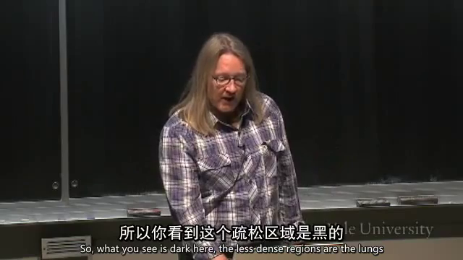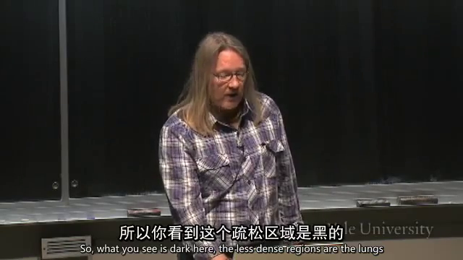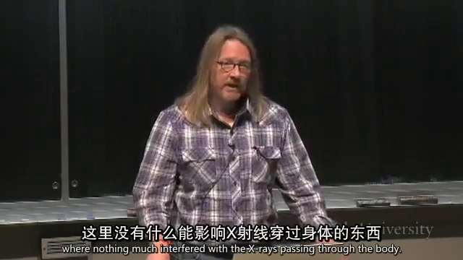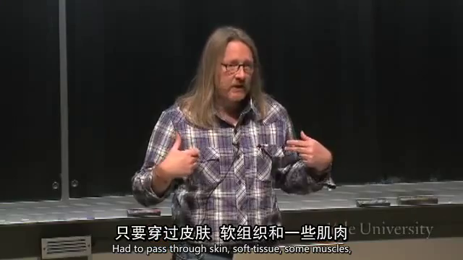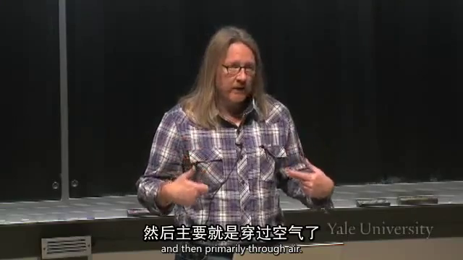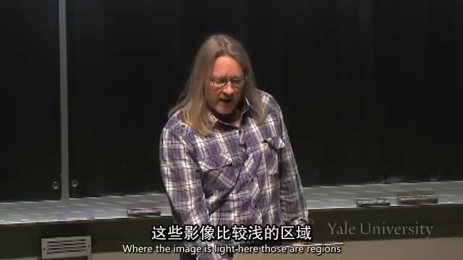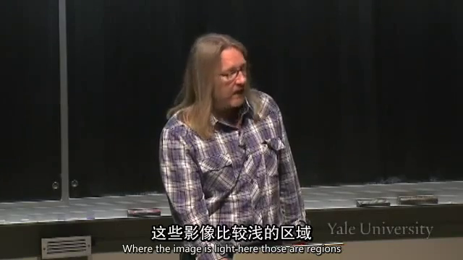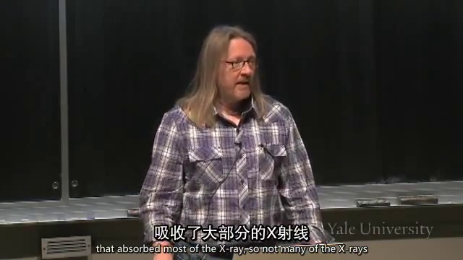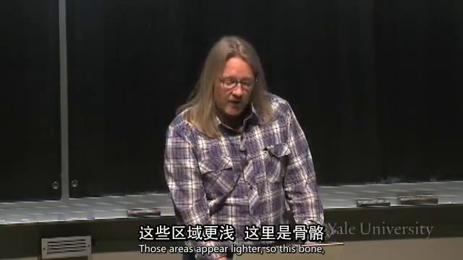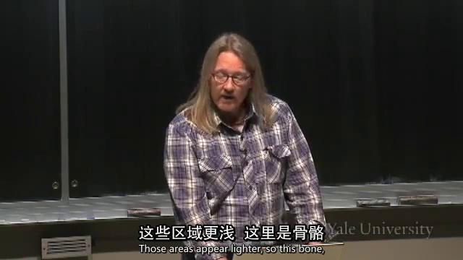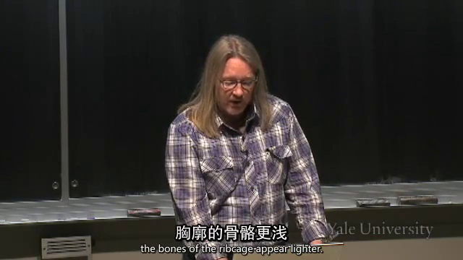And so what you see as dark here are the less dense regions, the lungs, where nothing much interfered with the X-rays passing through the body. Right? They had to pass through skin, soft tissue, some muscles, and then primarily through air. Where the image is light here, those are regions that absorbed most of the X-rays, so not many of the X-rays got through to hit the film in back of me. Right? And those areas appear lighter. So this bone, the clavicle, appears light. The ribs appear light. The bones of the rib cage appear lighter.